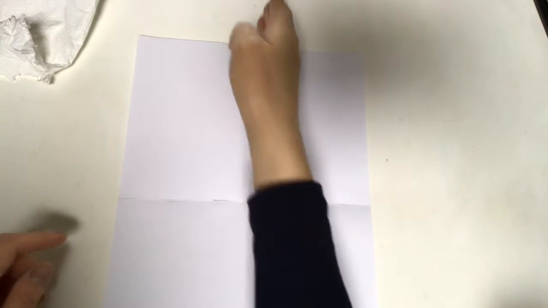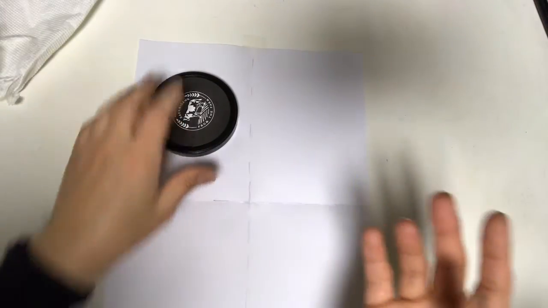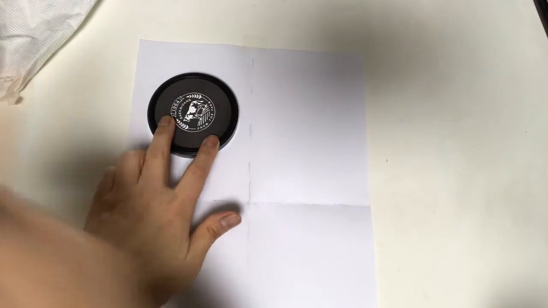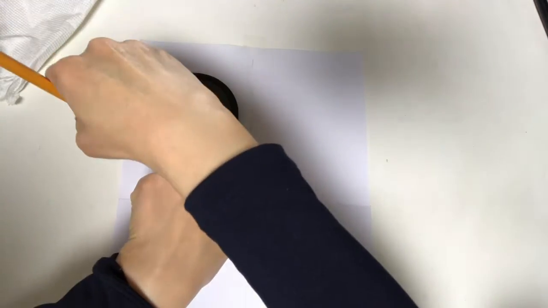First, you need to prepare a piece of paper just like that. Then you need to divide it in half. You can use the pencil and a dashed line, because you are going to erase it later. If you have any templates, this is a kind of template from my kitchen. I found a jar, and you can grab the pencil and trace it.